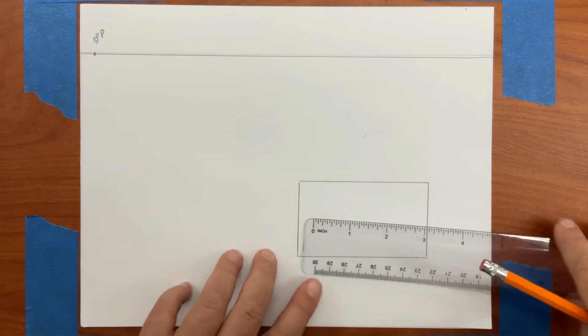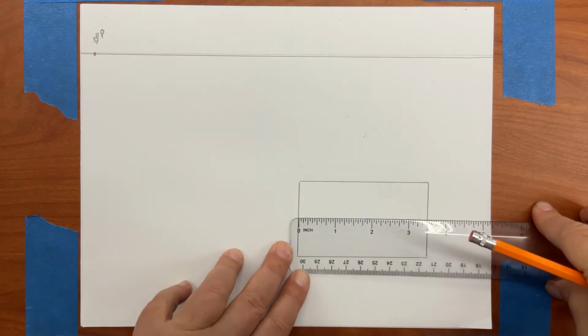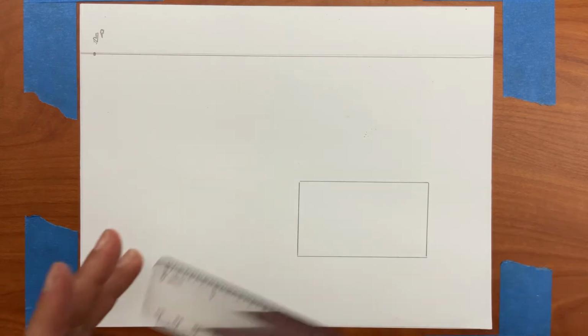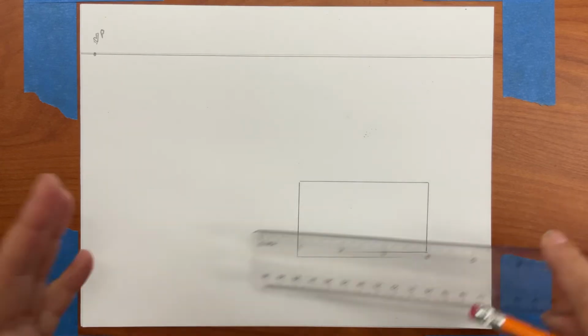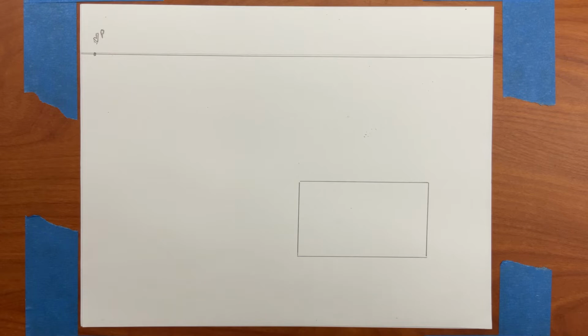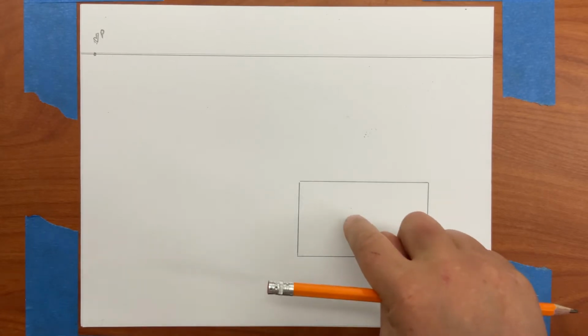We can measure it, yeah. I can measure this. It's 3.5. That would be 1.25. Yuck, math. What if it's not exactly 3.5? What if it's something a little weird? What if it has some 1/16 of an inch in there? I don't want y'all to have to do math. There's an easier way. Yay, art. There's an easier way. Here's how you find the center of that shape.